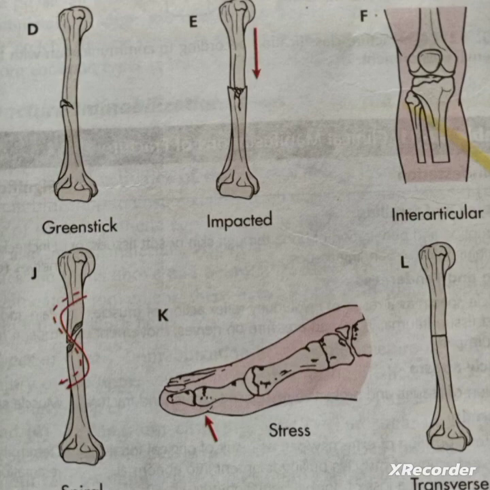Next one, stress fracture. Stress fracture occurs in normal or abnormal bone that is subjected to repeated stress such as running, jogging, etc. So, due to repeated stress, there will be a fracture that is known as the stress fracture. Next one, transverse fracture. Transverse fracture is the fracture in which the line of fracture extends across the bone shaft at a right angle to the longitudinal axis. So, transverse fracture is a fracture in a transverse direction. Okay, so this is the first classification of the fracture.